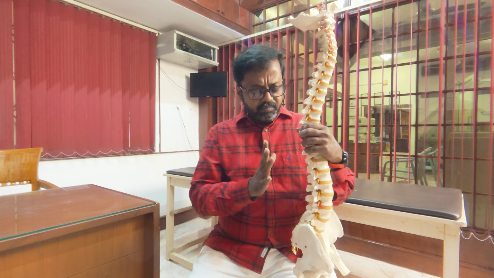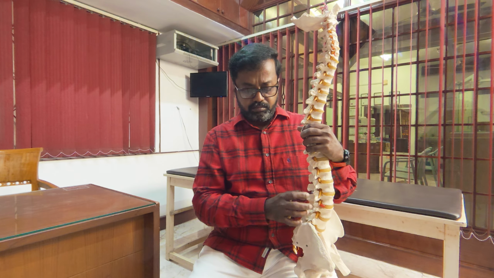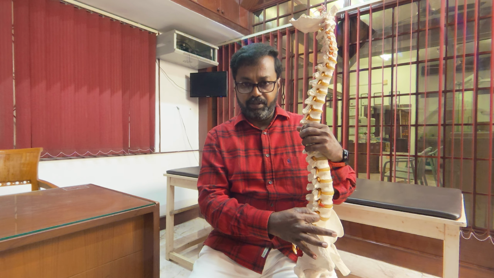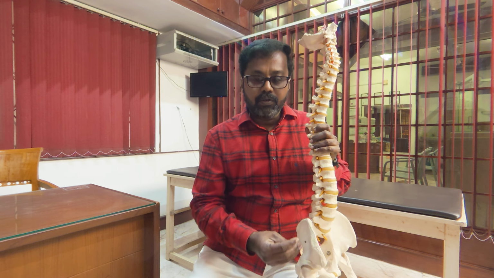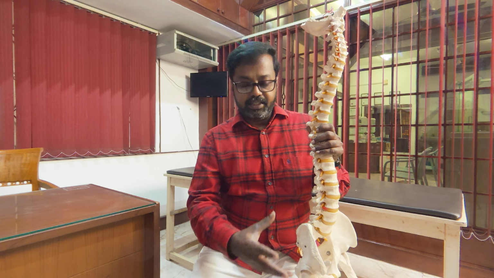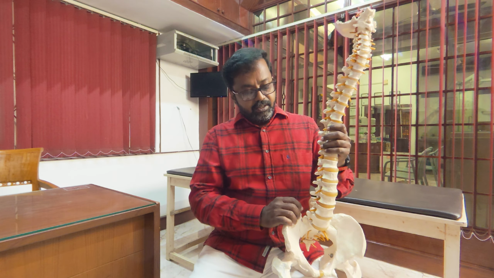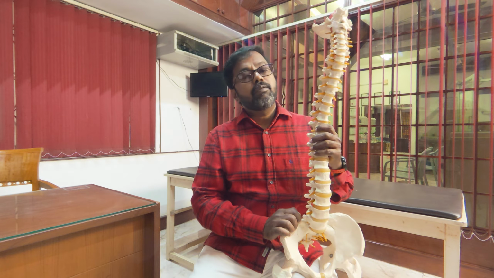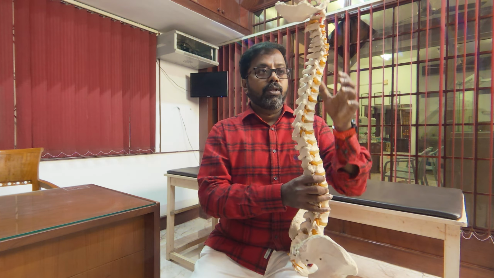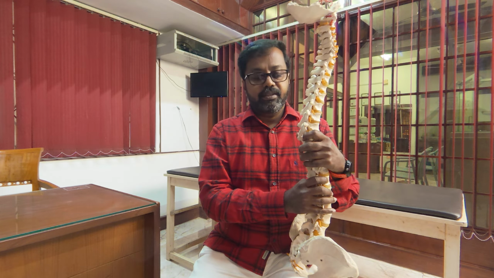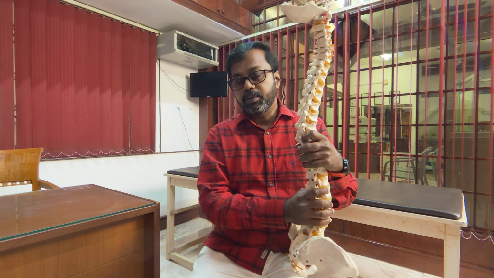When there is a problem here, the peripheral nerve gets affected, the joints get affected, and it may cause a localized pain or a referred pain around that joint or segment. When you see the spine, we can divide the problems into three. First is postural, then comes the derangement, and then comes the dysfunction.